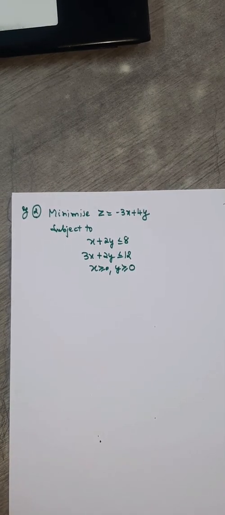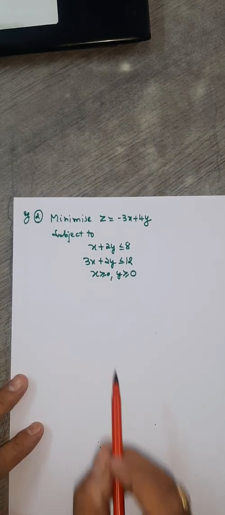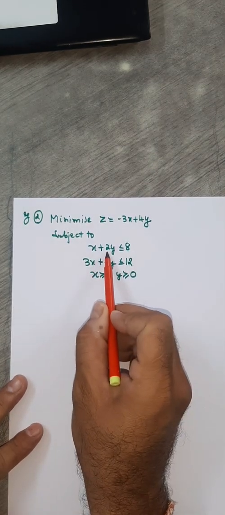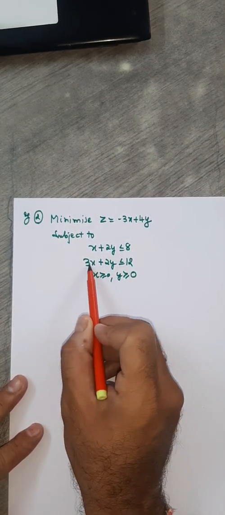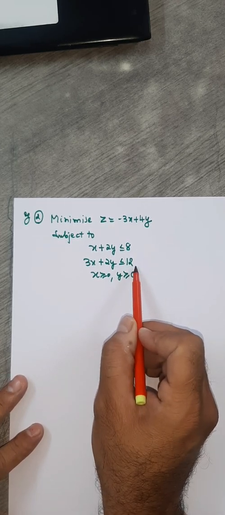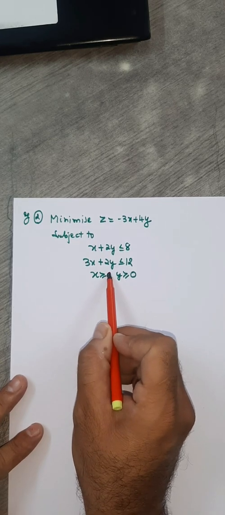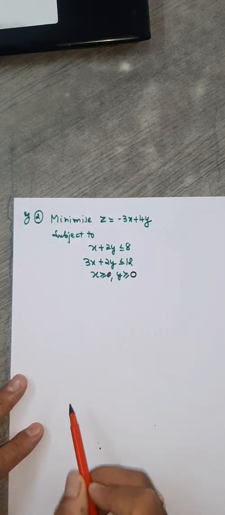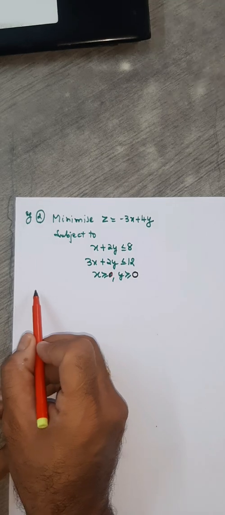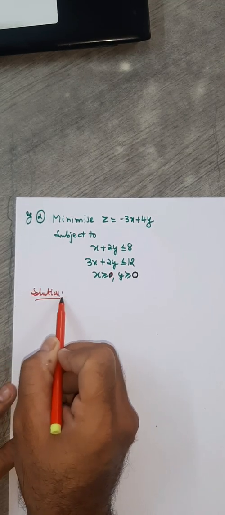See one more question. Minimize the objective function z equals minus 3x plus 4y subject to x plus 2y less than or equal to 8, 3x plus 2y less than or equal to 12. These are the two constraints. This is the objective function and this is the non-negative condition. So your solution region must be where? In the first quadrant. So we concentrate on the first quadrant.